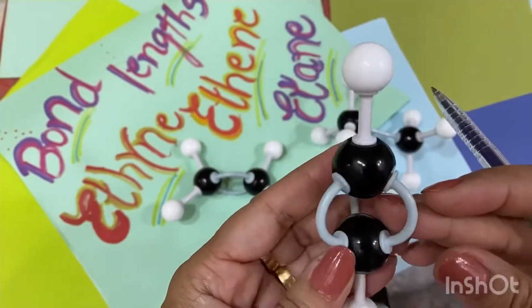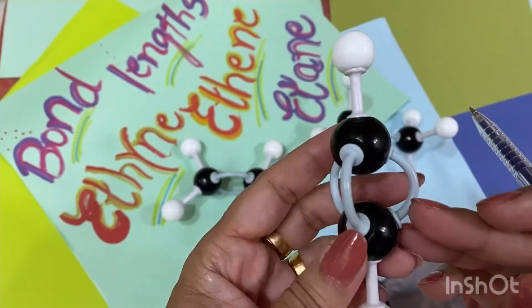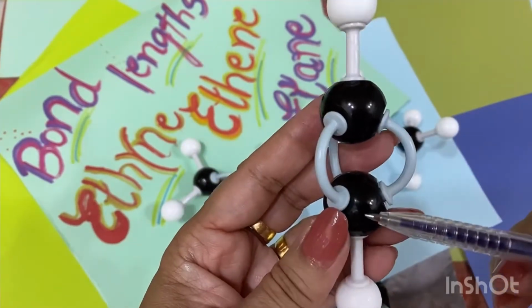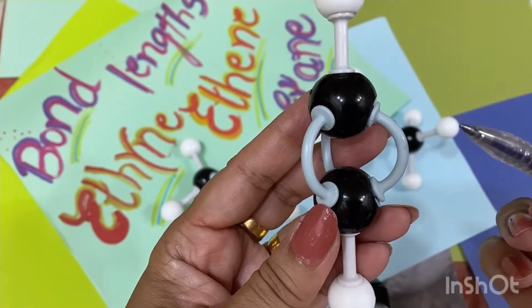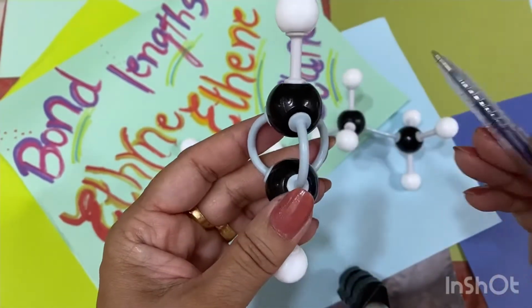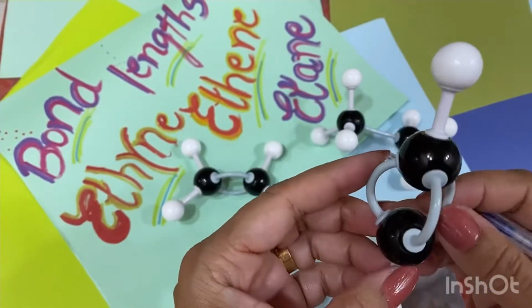Now one thing to remember is that the shortest carbon-hydrogen bonds are related to the carbon orbitals that possess the highest s character, right? So what does that mean?